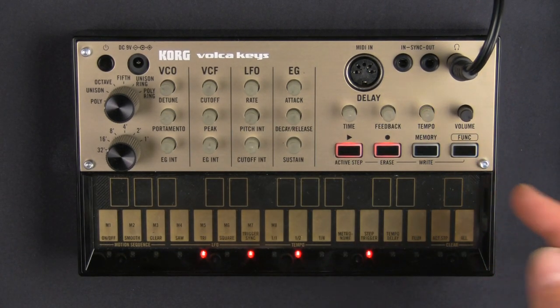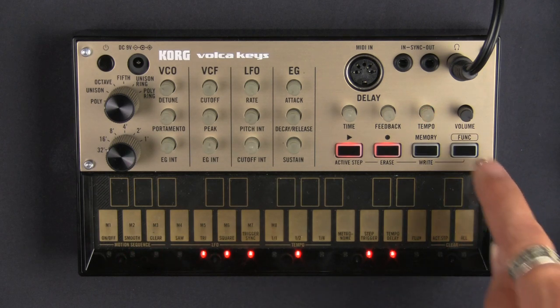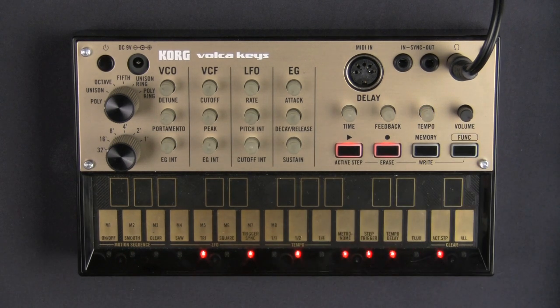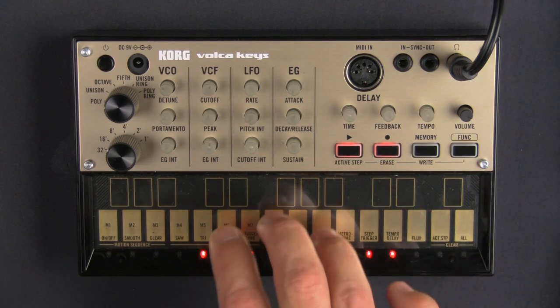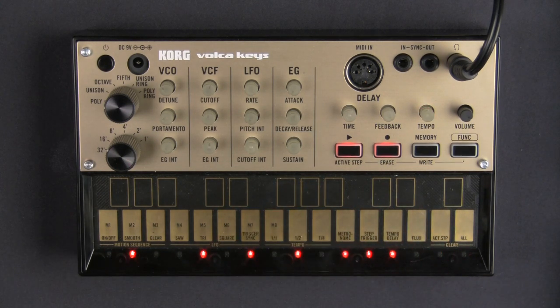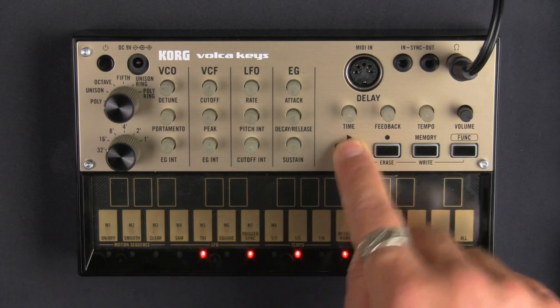Let's turn on the metronome, which will show you exactly what I'm talking about. So now we have 2 measures, which gives you a little more diversity when you're using the polyphonic sound or even the monophonic sound. And that's very awesome.